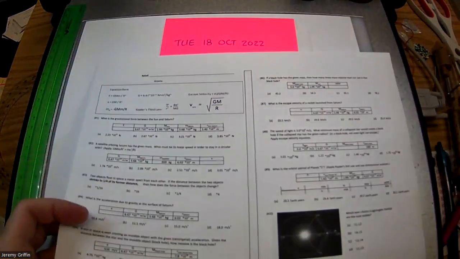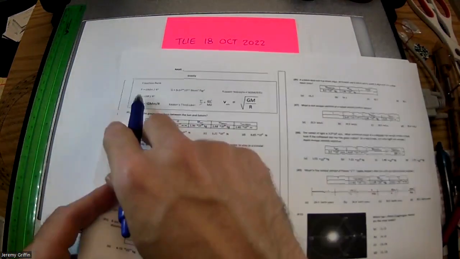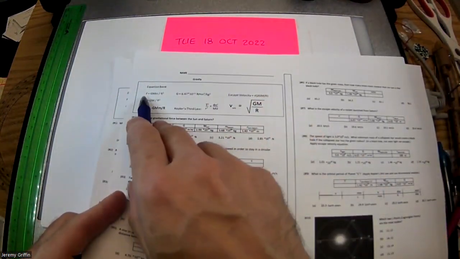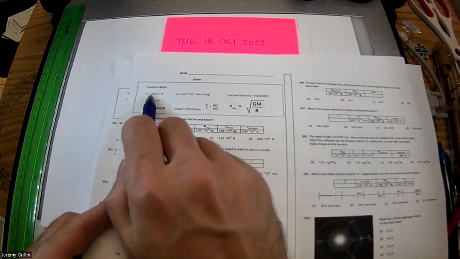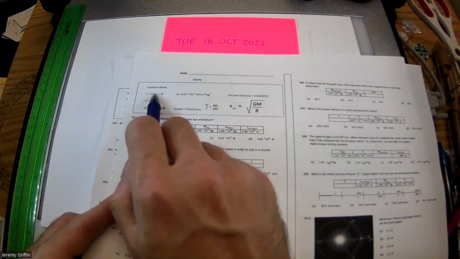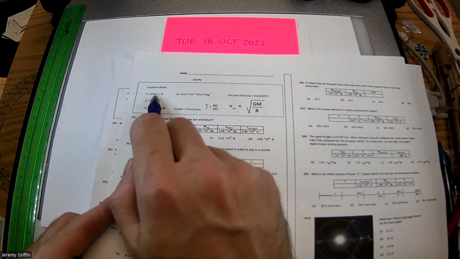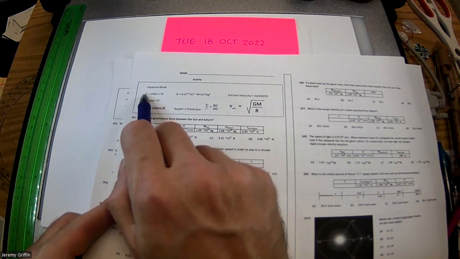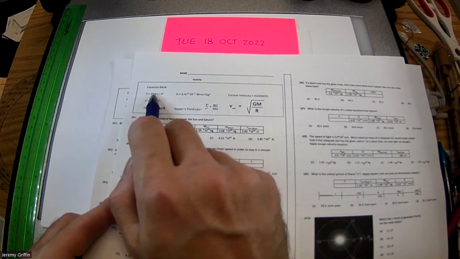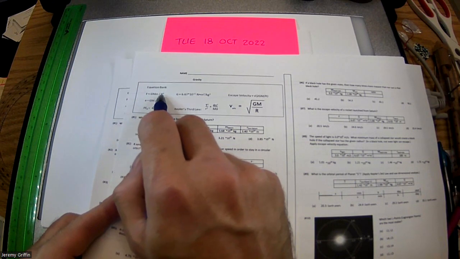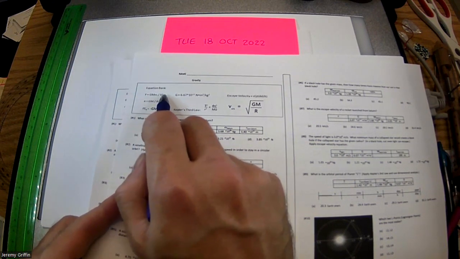Let me zoom in and give you a quick review. There are all the formulas you need right here. There's universal gravitation. Two masses, capital M and lowercase m, some number of kilograms each, will gravitationally attract. That force is proportional to each one of those masses, but also inversely proportional to the square of the distance between them. That's what dividing by r squared is.